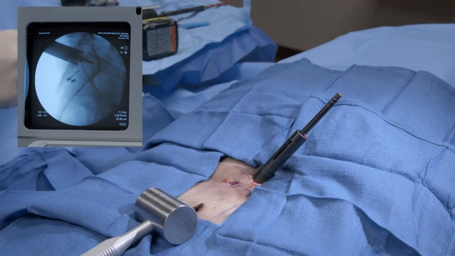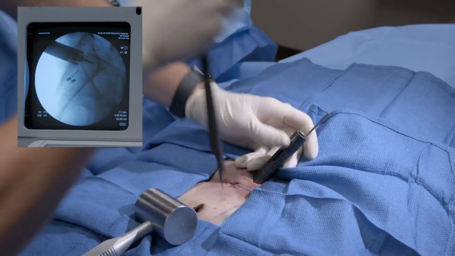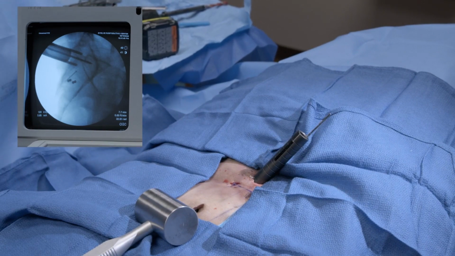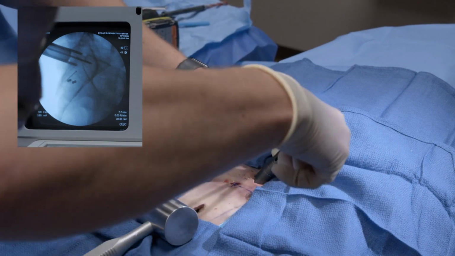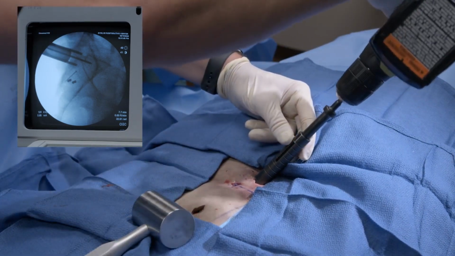At that point, we'll pull it out. As you can see here, this will be one of those examples where our joint finder will come out, but our Steinman pin will not. And as you can see, just taking a hemostat and grabbing it, it'll come out pretty easy.